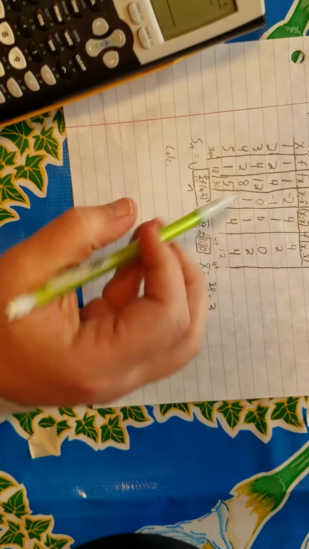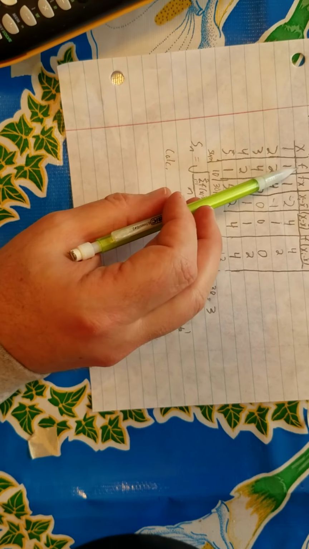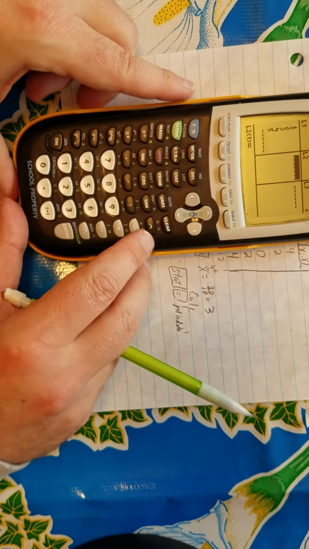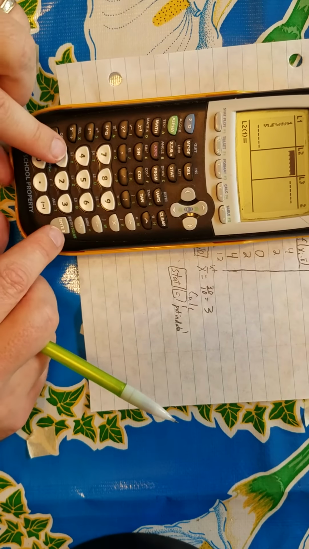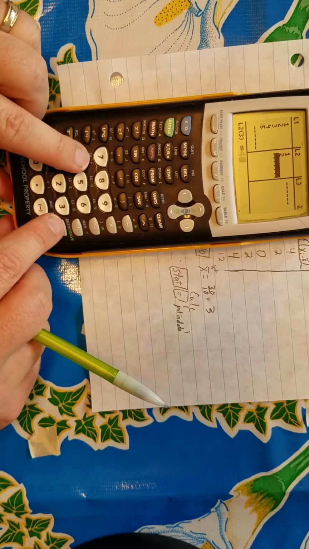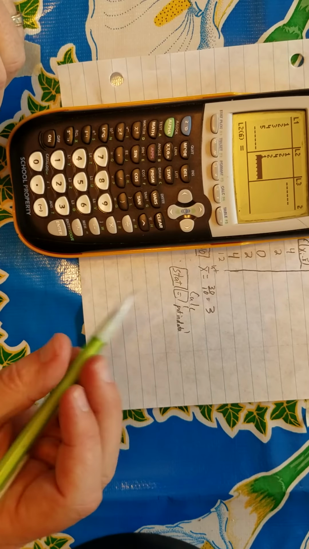So the first 2 columns were given. I'm going to enter that into list 1 and the F into list 2. So now I'm entering the frequency: 1, enter, 2, enter, 4, enter, 2, enter, 1, enter. So all that was given.